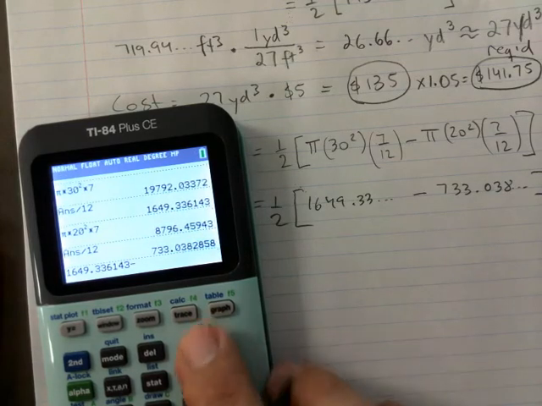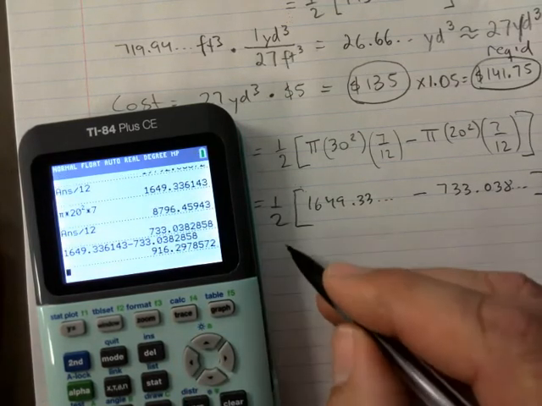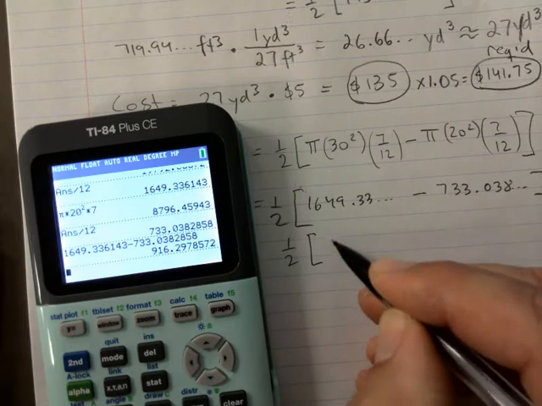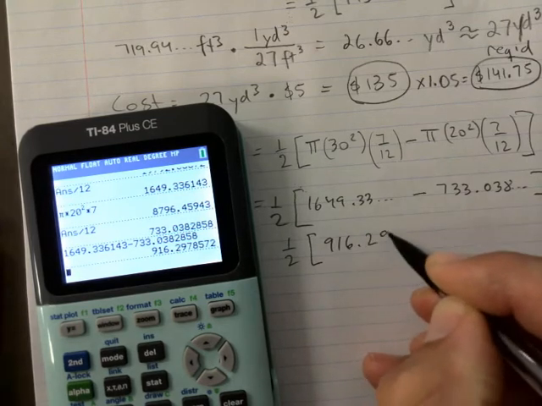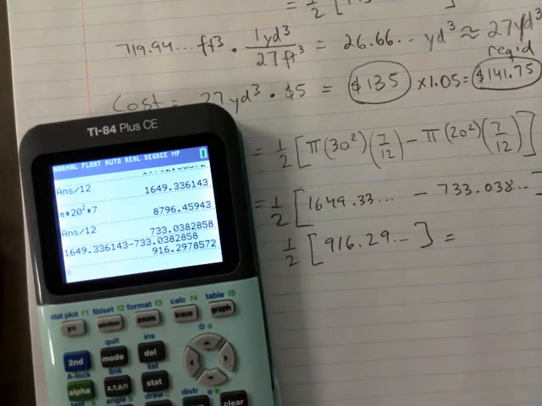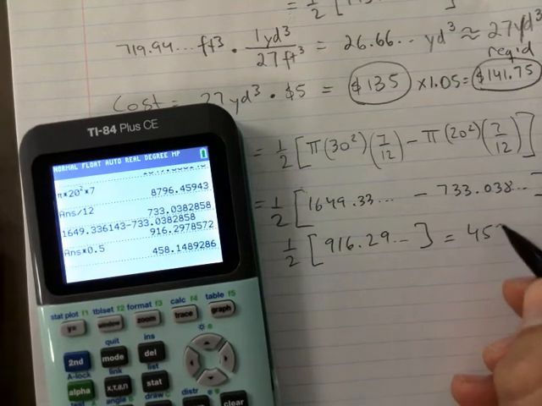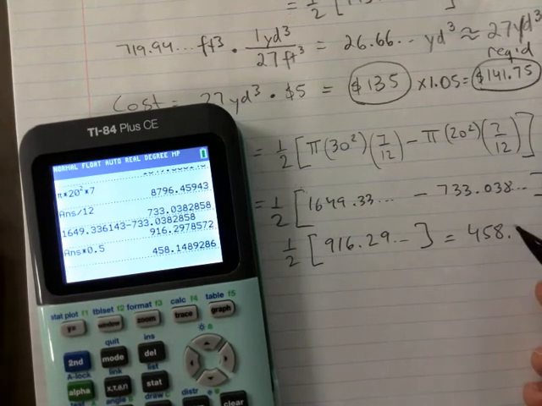This minus that, so that's 916.29 something. So I'm going to times it by 0.5. That's 458.148 something cubic feet.